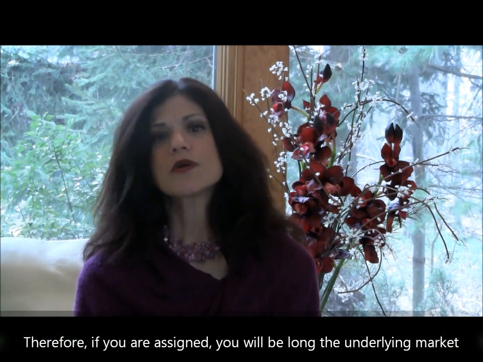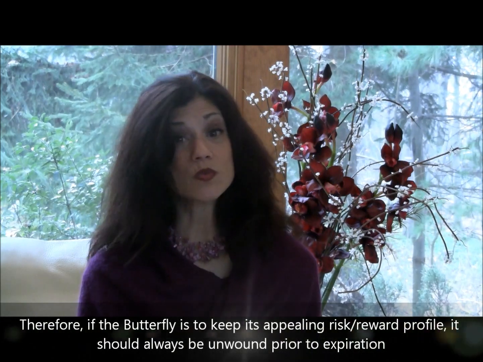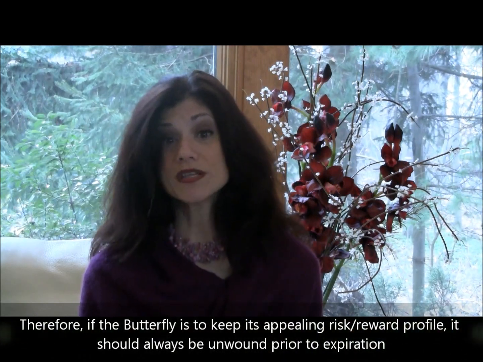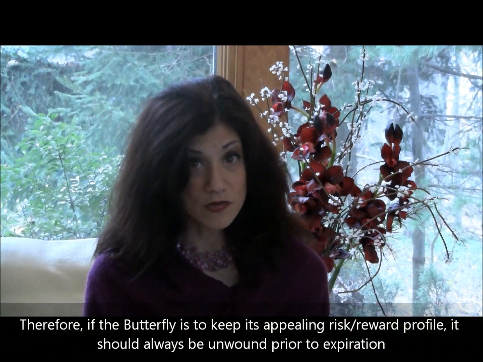Either way, if you are assigned a long position or a short position, you will expose yourself to a potential loss should the next day's session open against your position. Therefore, if the butterfly is to keep its appealing risk-reward profile, it should always be unwound prior to expiration.